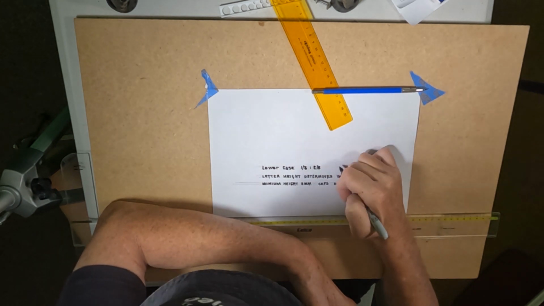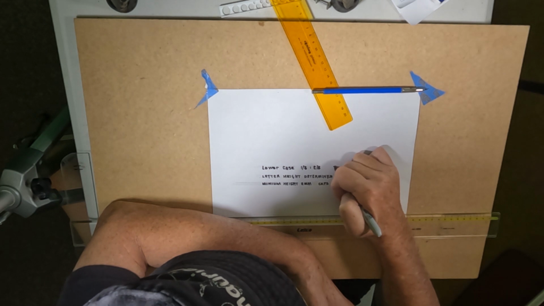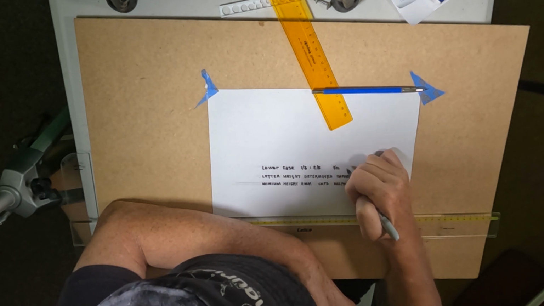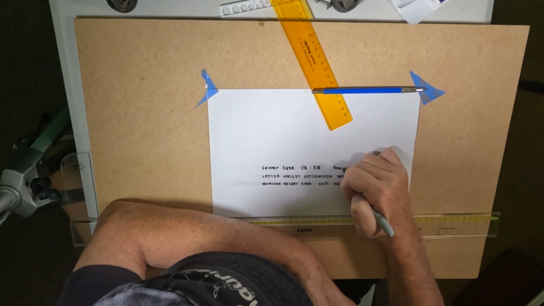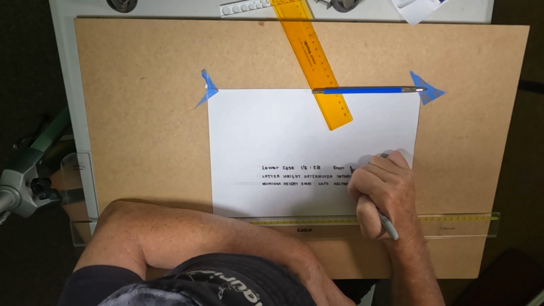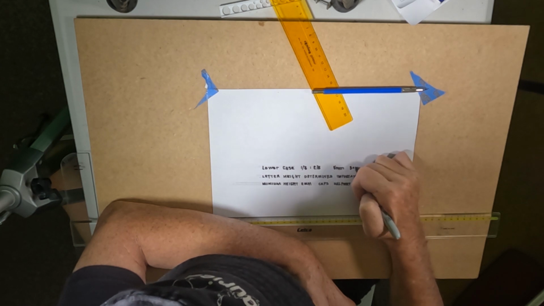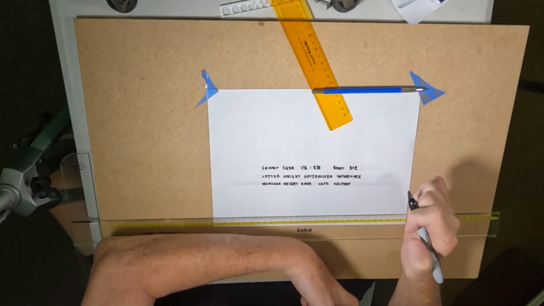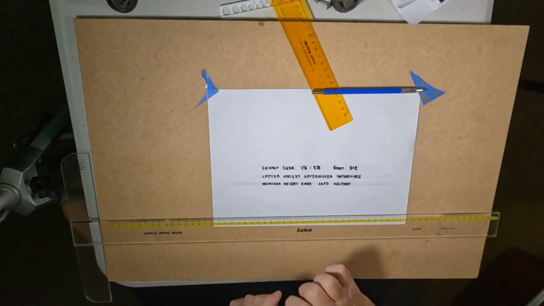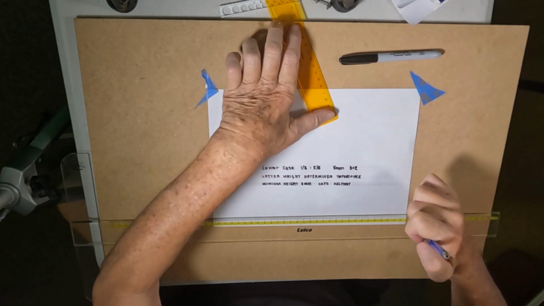Okay, so for 5mm, there would be 3 plus 2. So that's a 5mm lettering height there.